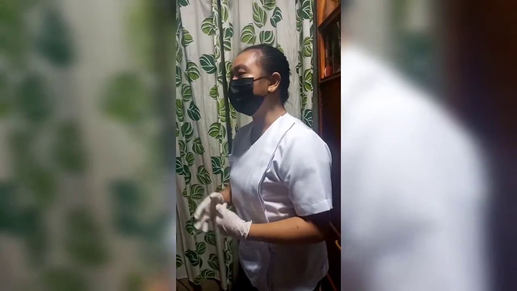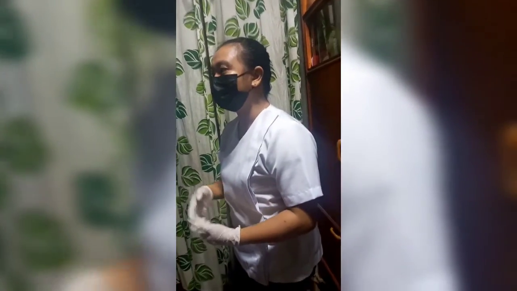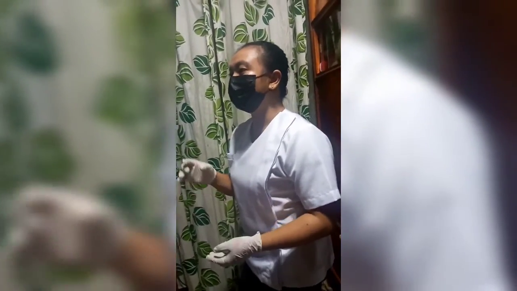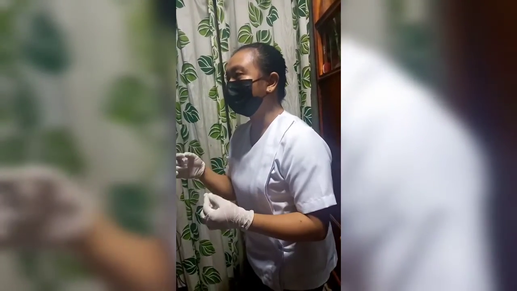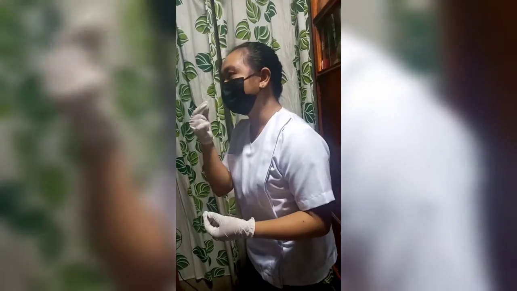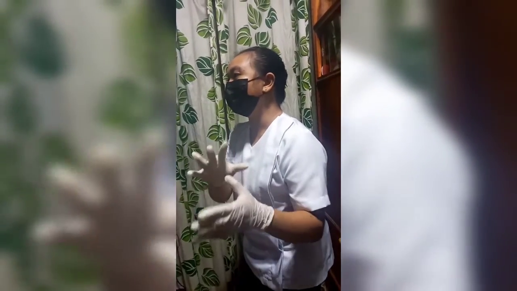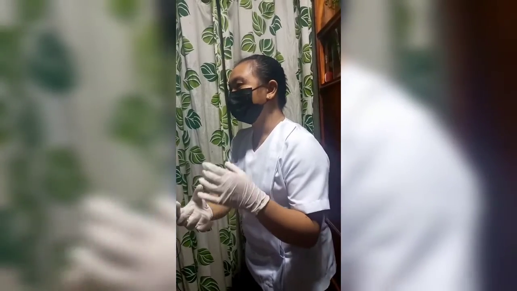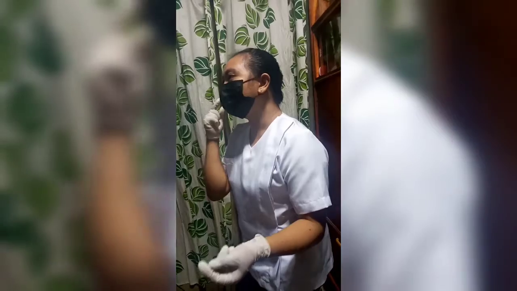Ma'am, ang gagawin po natin ngayon ay ang tinatawag na administering oxygen via nasal cannula. Gagamit tayo ng nasal cannula. May tube po siya na clear na ilalagay natin sa ilong natin. Konektado po siya sa oxygen tank. Yung oxygen tank po natin ay meron siyang regulator kung saan meron pong cup na lalagyan natin ng tubig para hindi mag-dry yung ilong nyo.